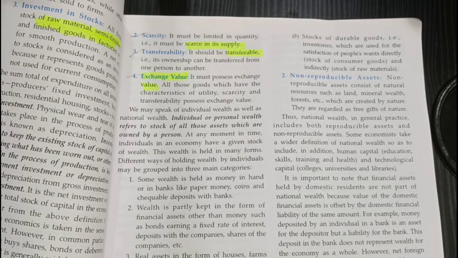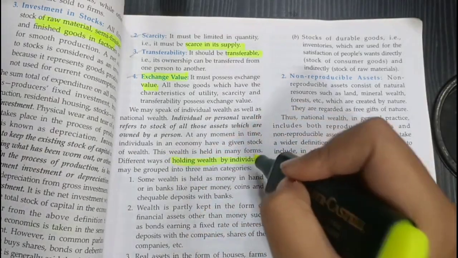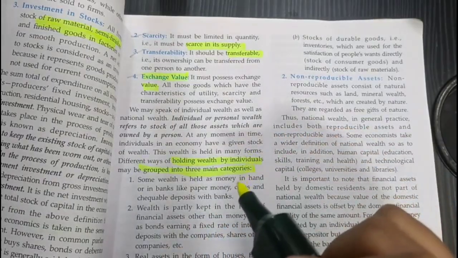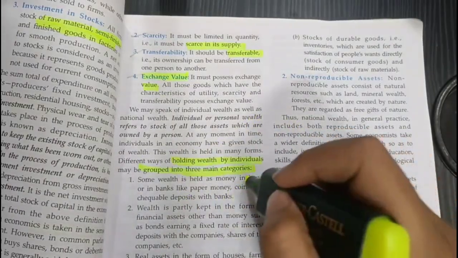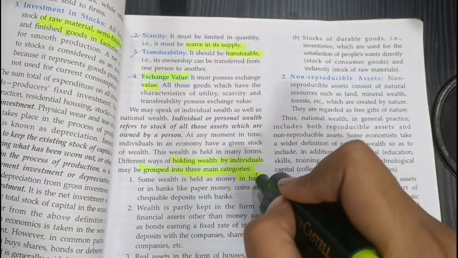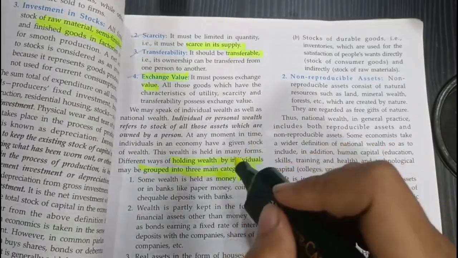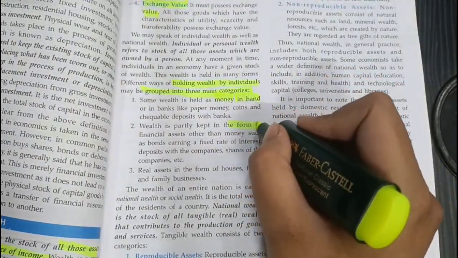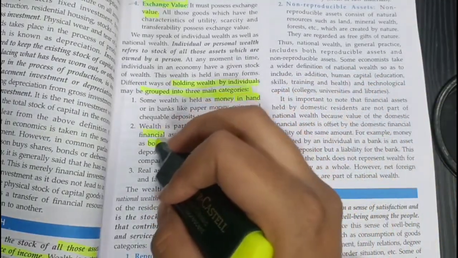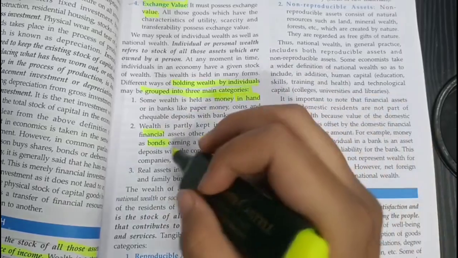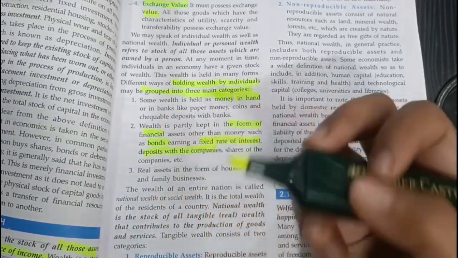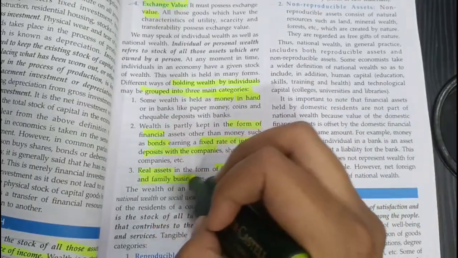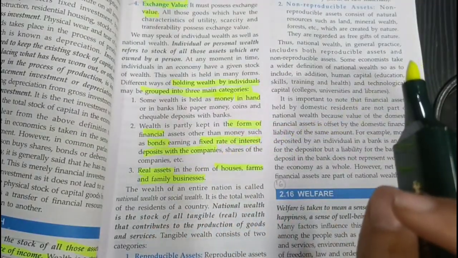So, different ways of holding wealth by an individual may be grouped into three main categories. First is holding wealth in hand in the form of money. Second, keeping your wealth in the form of financial assets like bonds, FDs, and deposits with companies. And the third, real assets in the form of houses, farms, and family businesses.